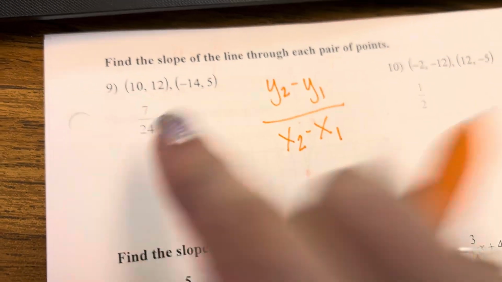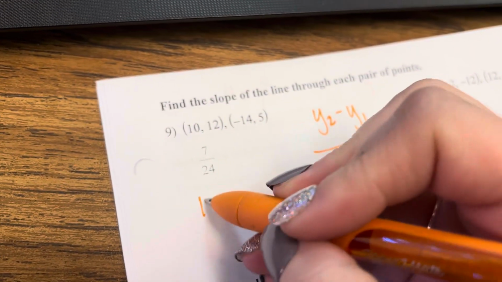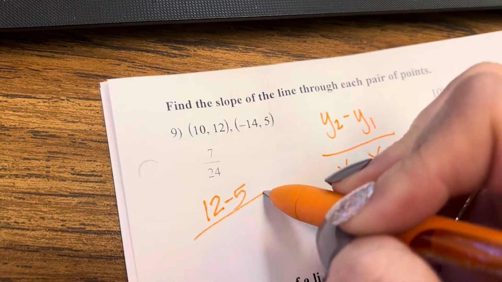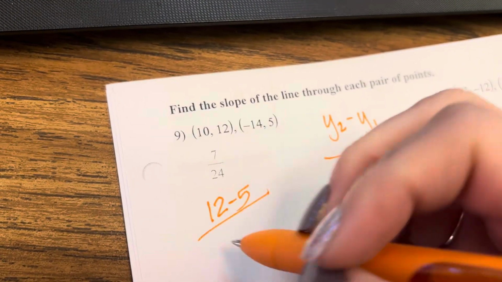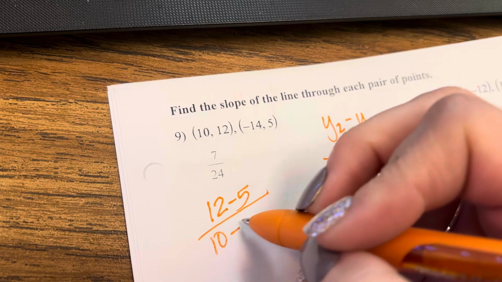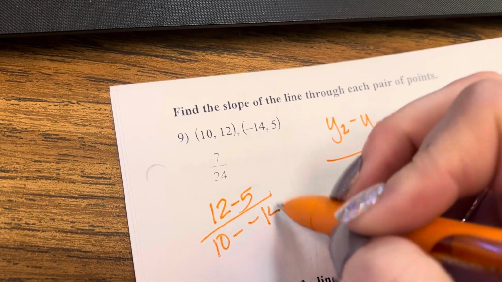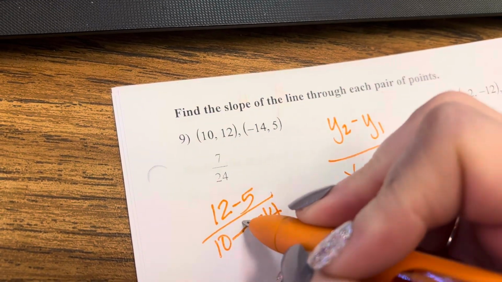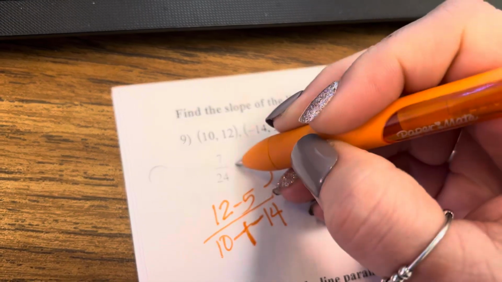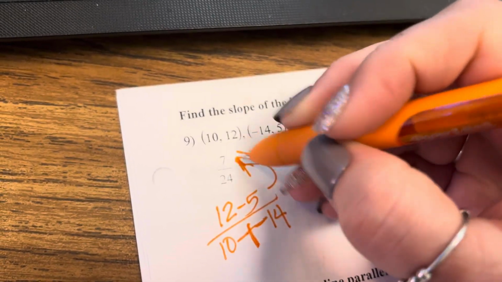So in this case, I would do 12 minus 5 over 10 minus negative 14, which makes that plus. That gives you this, that basically gives you this answer.